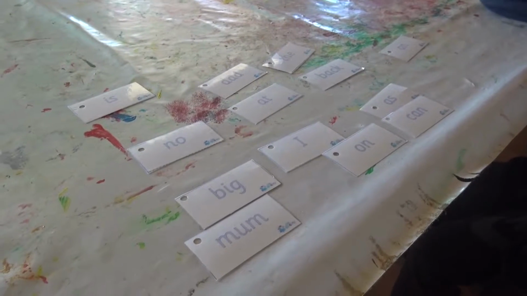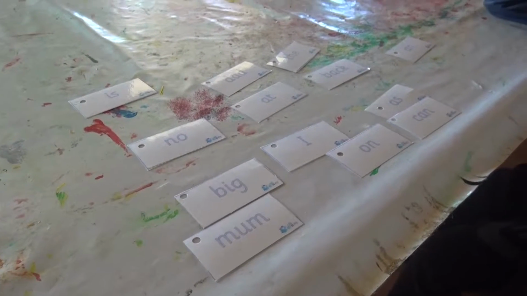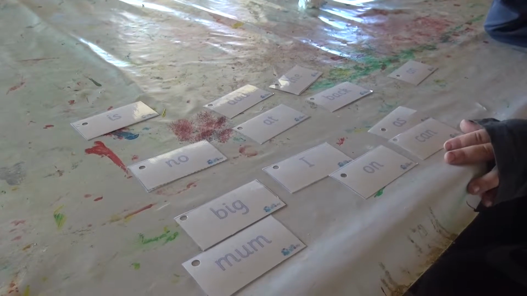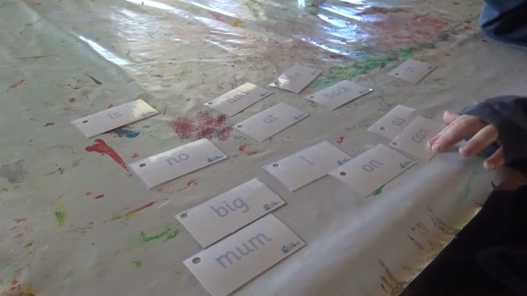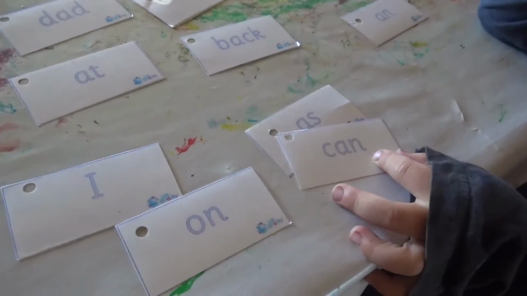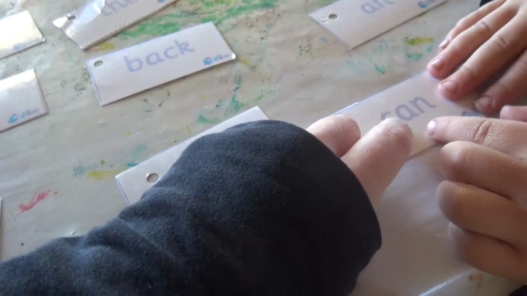Geordie, can you tell me which word is can? Can you pick it out? Show me. Find it? Right, can you read it for me to check if it's can? Can. Can you show me? Can. Right, so the word is can, but can you break up the sounds for me?